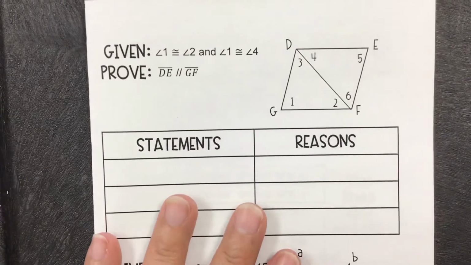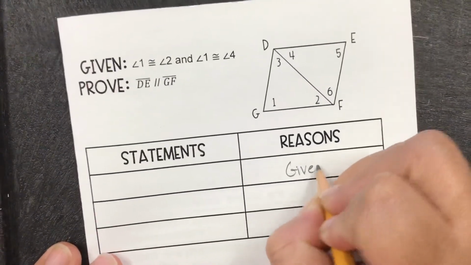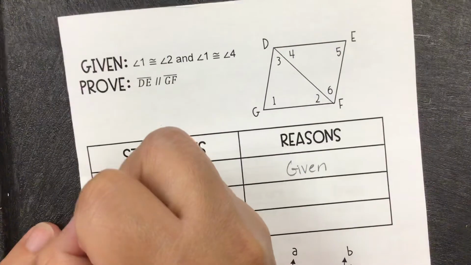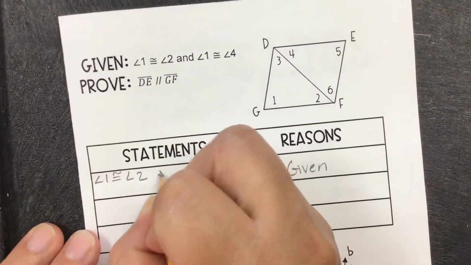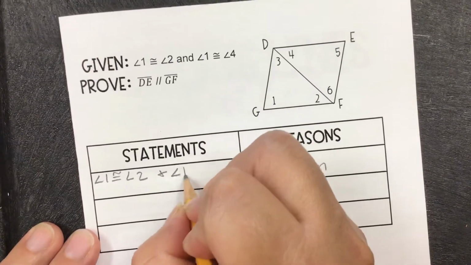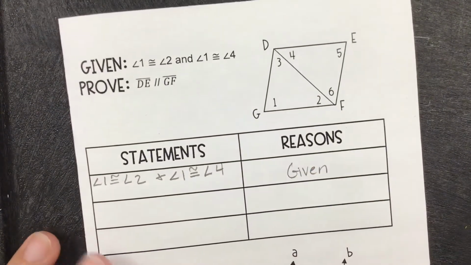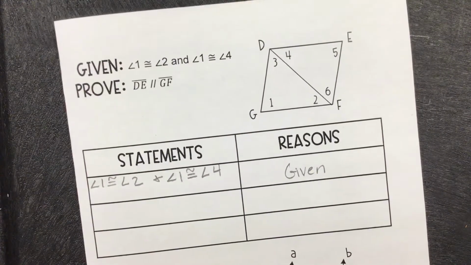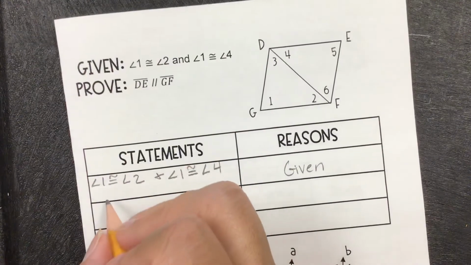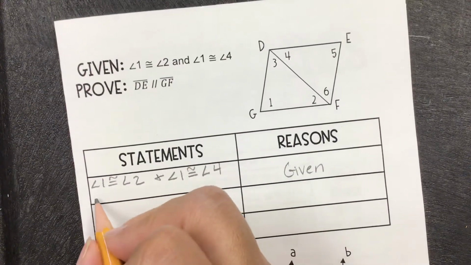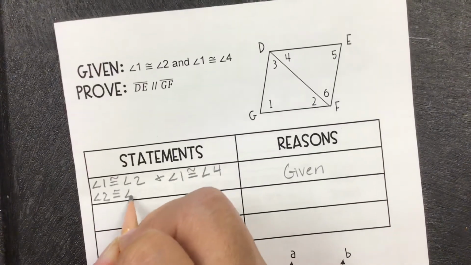What do we always start with? The given. And the given says that angle 1 is congruent to angle 2, and angle 1 is congruent to angle 4. Without having to write anything else, I'm going to rewrite angle 2 is congruent to angle 1.